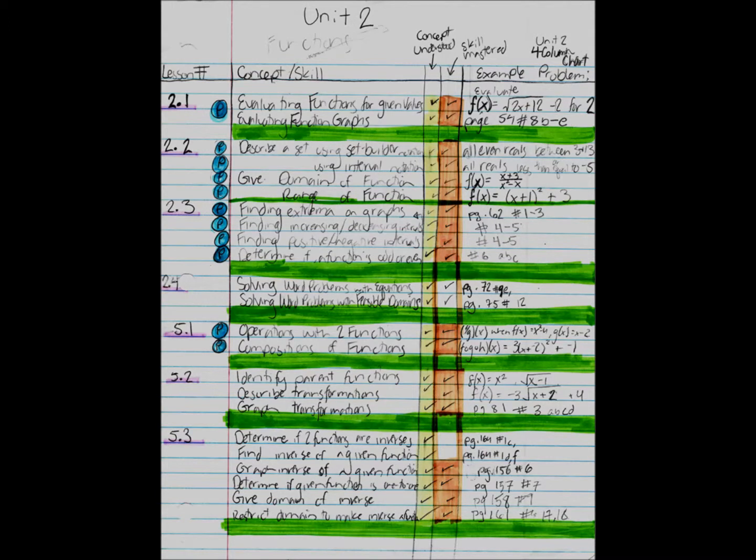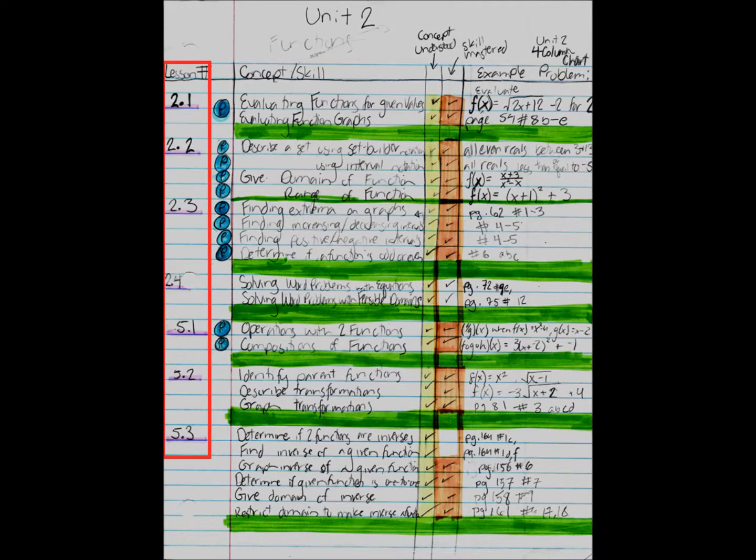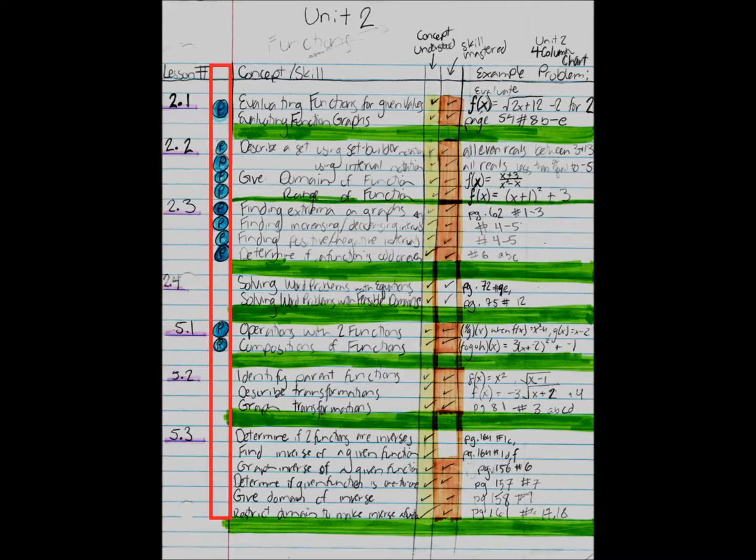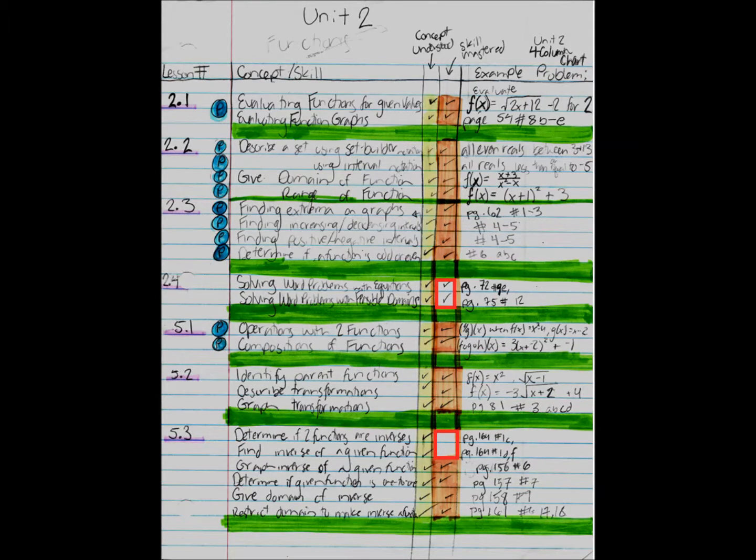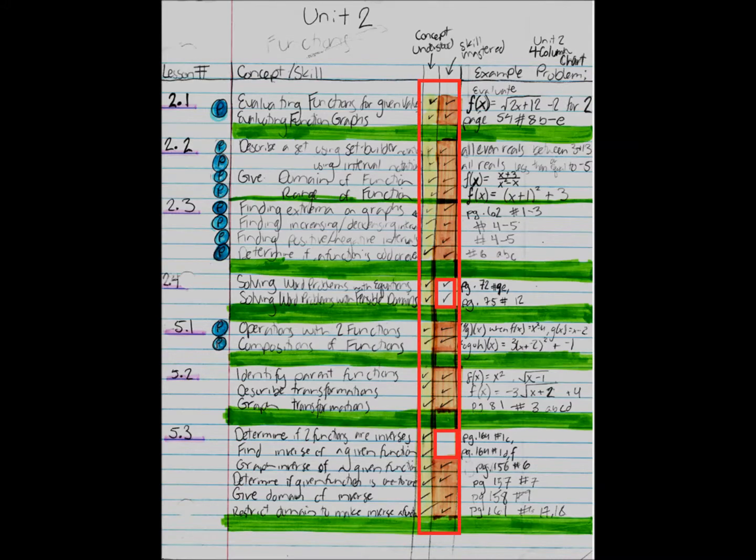Another way to use a 4-column chart is to add extra columns to fit individual students' learning style. For example, this student had a column for lesson number and to check if they had put it in their portfolio or not. They also use color coordination in order to accentuate gaps in the understanding and mastery columns.